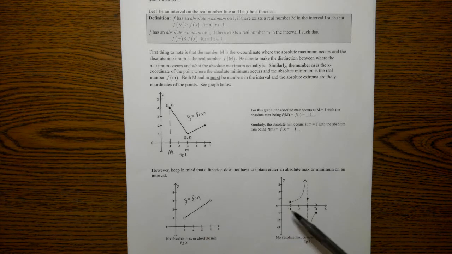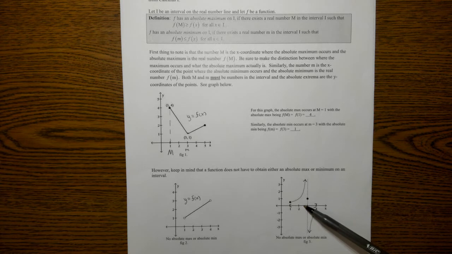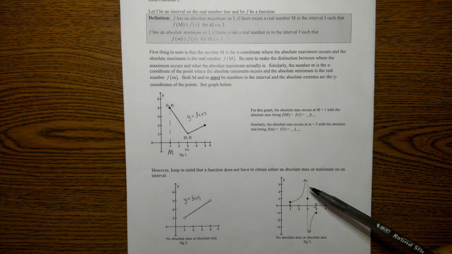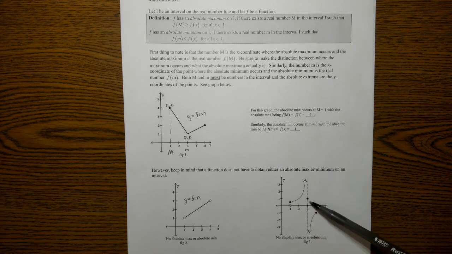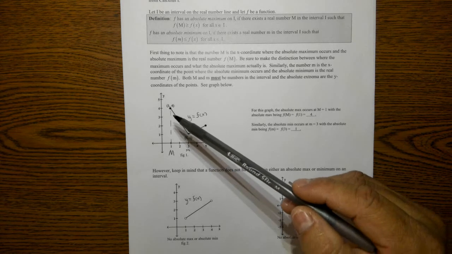In the third example here, again, this time the interval is closed, but you can see that the function has a break at 3, so it's not continuous at 3. In fact, as x is approaching 3 from the left, it goes to positive infinity. As x is approaching 3 from the right, it goes to negative infinity. So this function, even though it's defined on a closed interval, does not obtain a max or a min. But furthermore, the important part is that the extreme value theorem does not apply to either one of these two functions. It does apply to that one. That's why we have an absolute max and an absolute min.